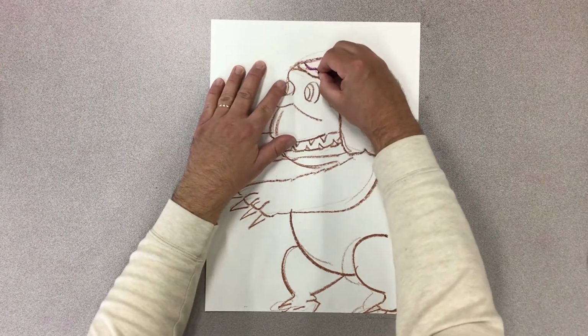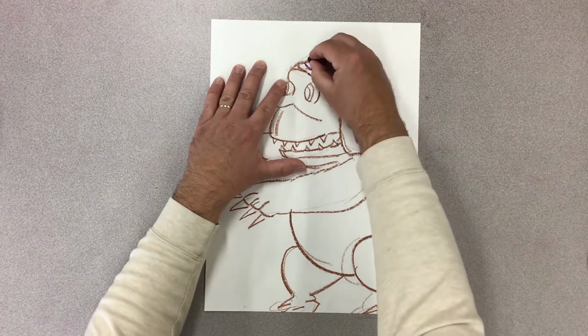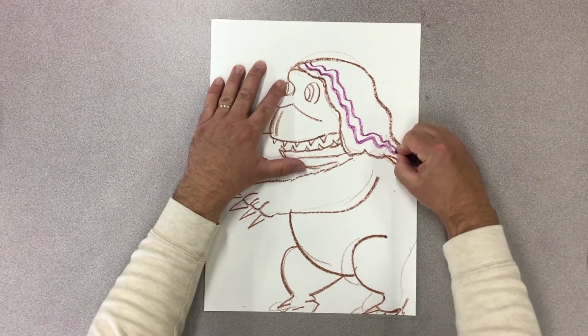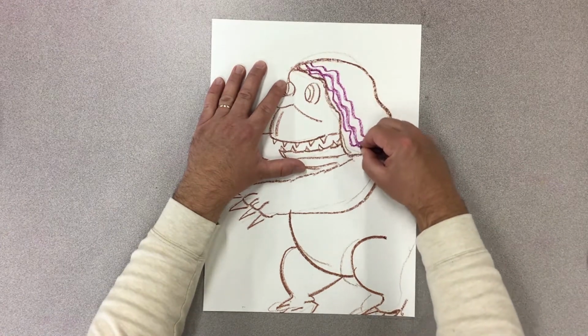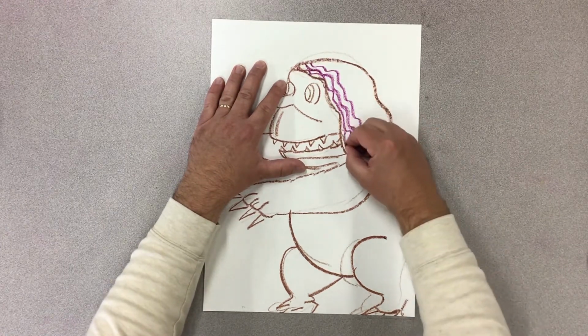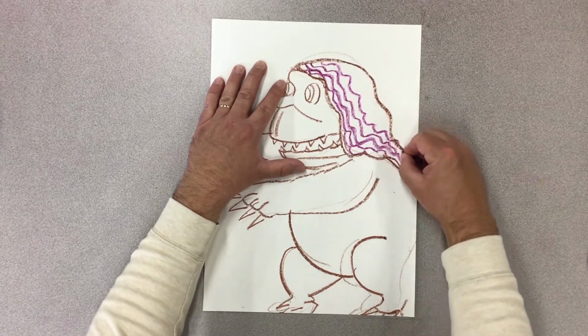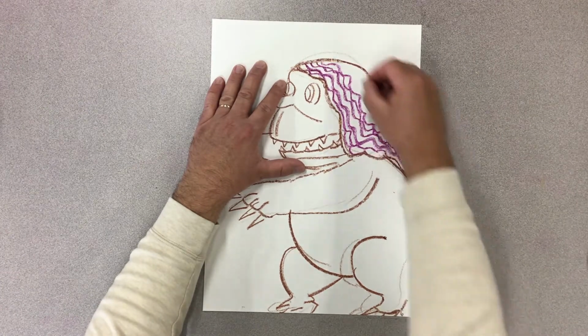So I could use wavy lines to show the wavy texture of this wild thing's hair. So I'm using a different color, and I am adding wavy lines to show that wavy texture of the hair.